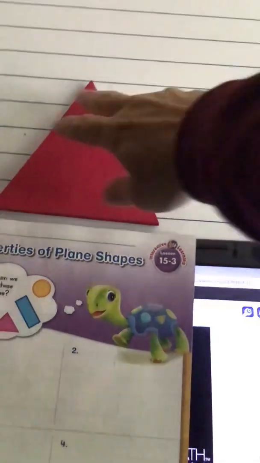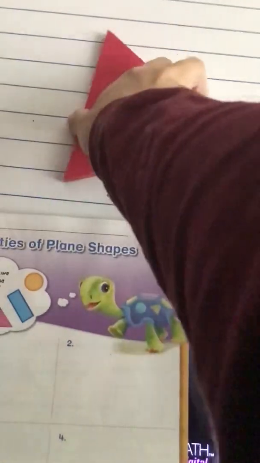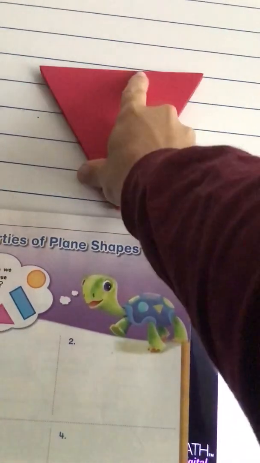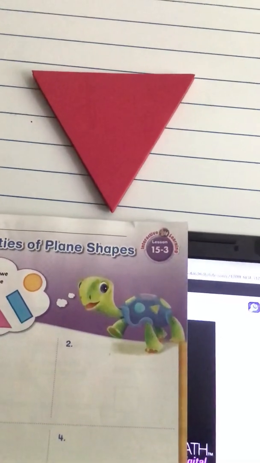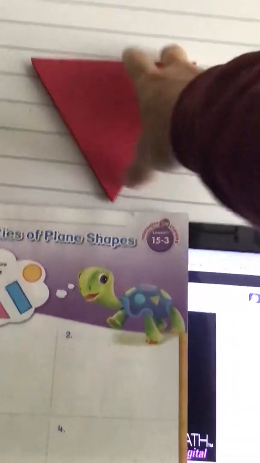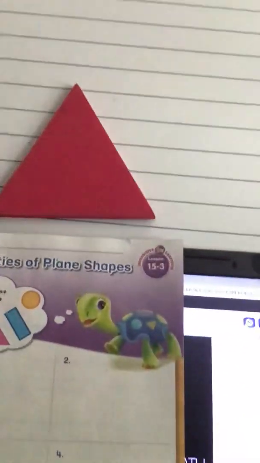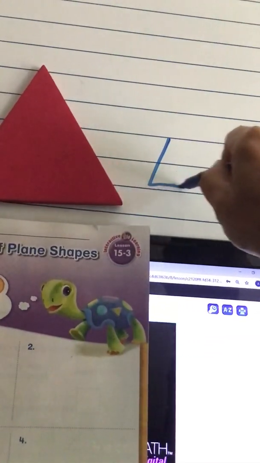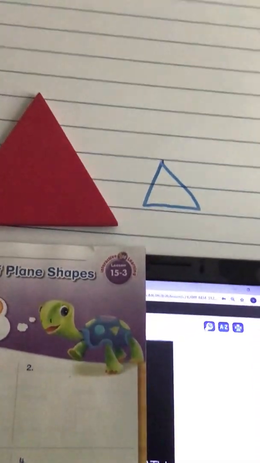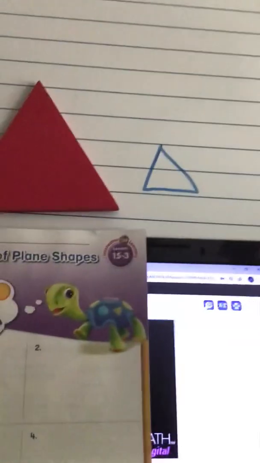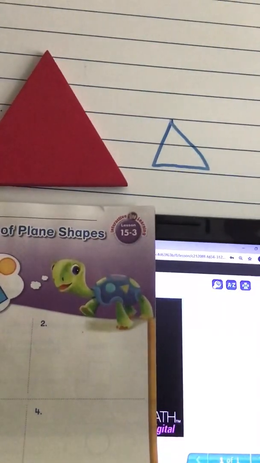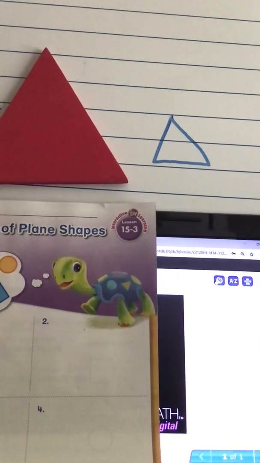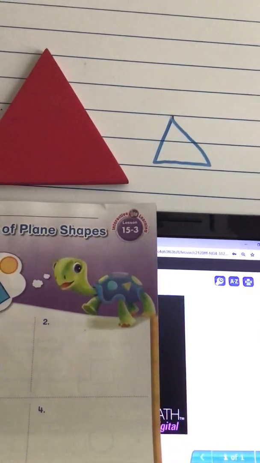It does not matter if your triangle goes this way or this way. As long as it has 3 straight lines and 3 corners, it is a triangle. So you are going to go ahead in box number 3 and draw a triangle. Try to have 3 straight lines and 3 corners for your triangle.